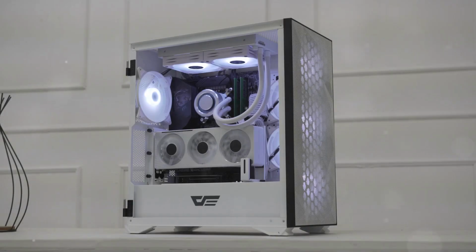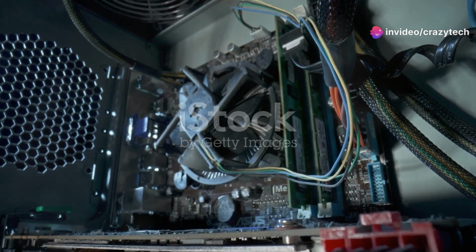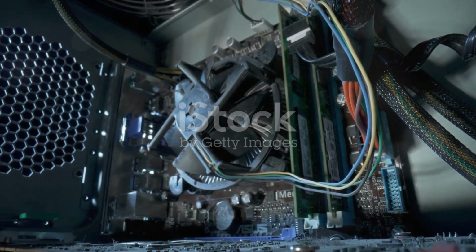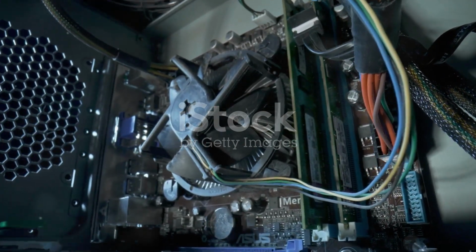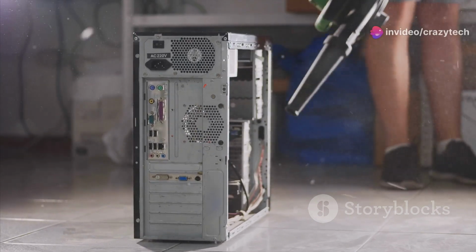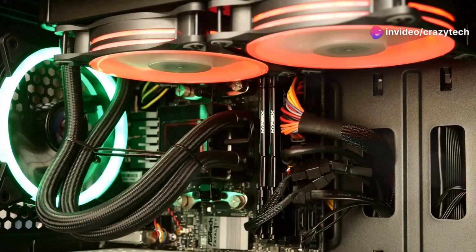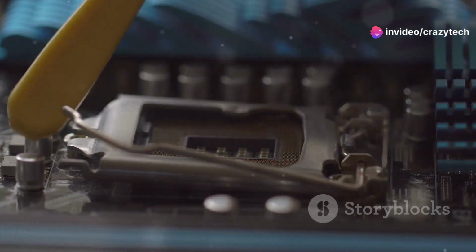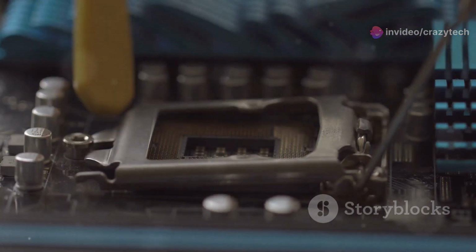Picking the right case for your PC is like finding the perfect apartment. It needs to be the right size, have the right features, and fit your style. Your case is more than just a pretty face. It houses and protects all those precious components we talked about. PC cases come in different sizes, known as form factors. The most common are ATX, micro ATX, and mini ITX. Consider the size of your motherboard and components when choosing a case.